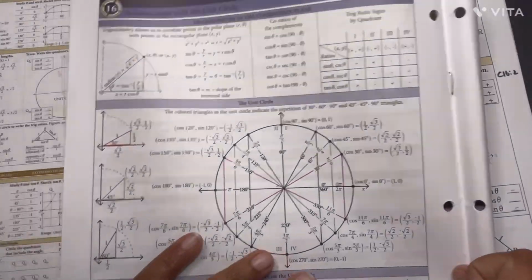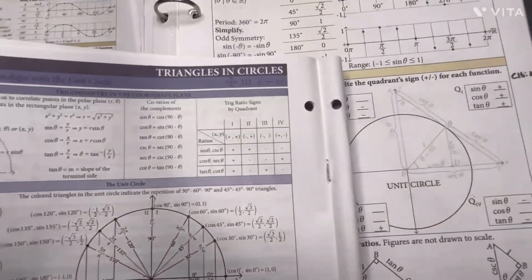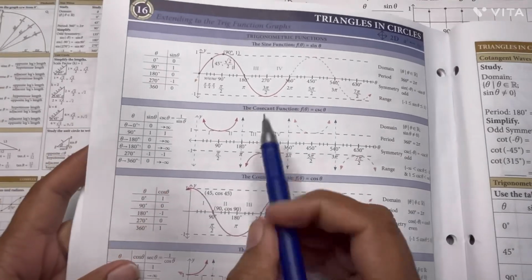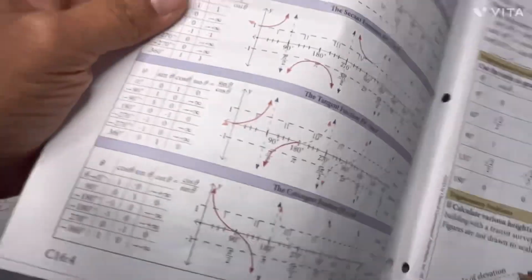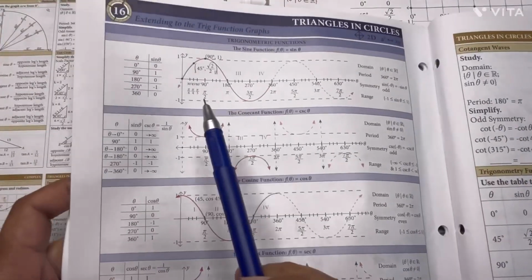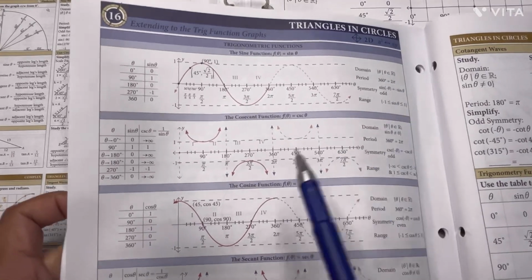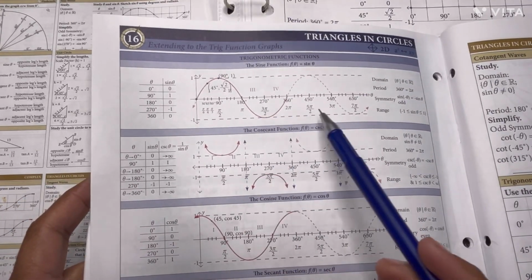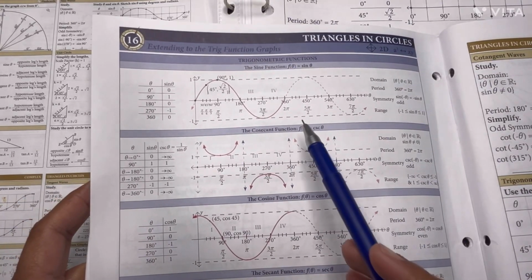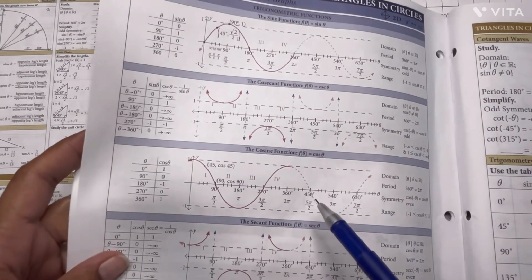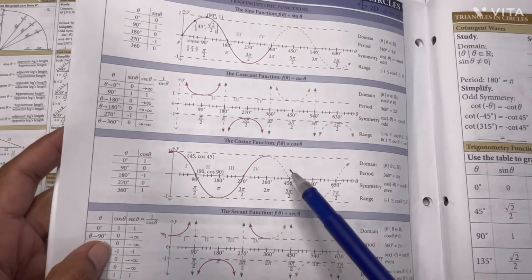It's on C16 too. In the middle you have the unit circle, and the reason I'm doing this is because you will also see these kinds of waves on page 4 of the chart. These are the trigonometric functions: sine theta, cosine theta, cosecant theta, secant theta, tangent theta, and so on.